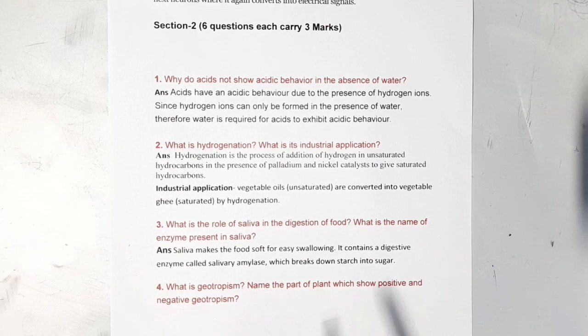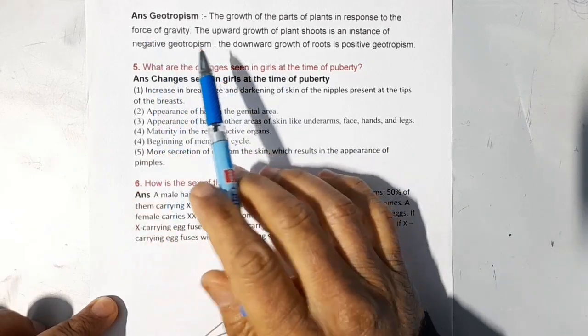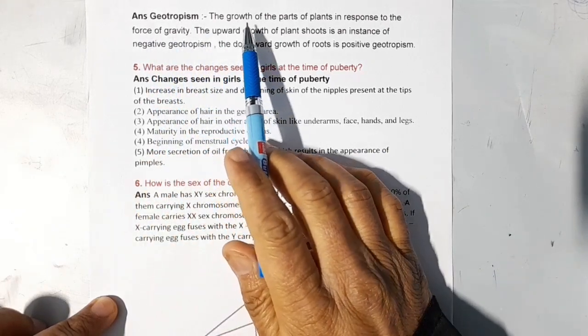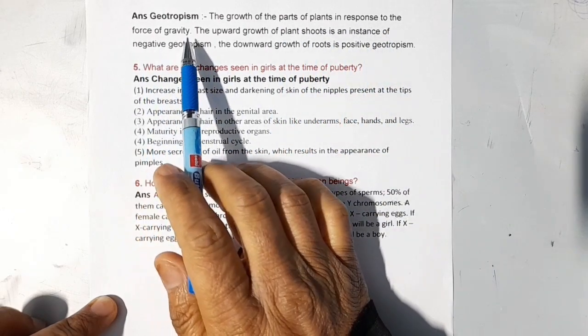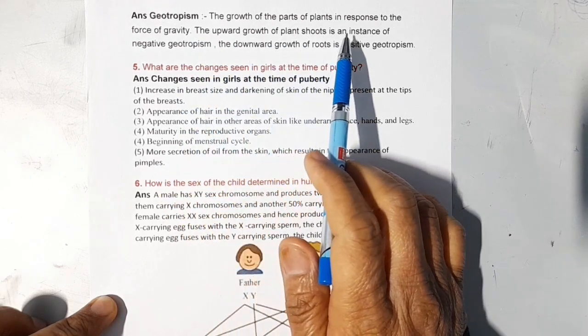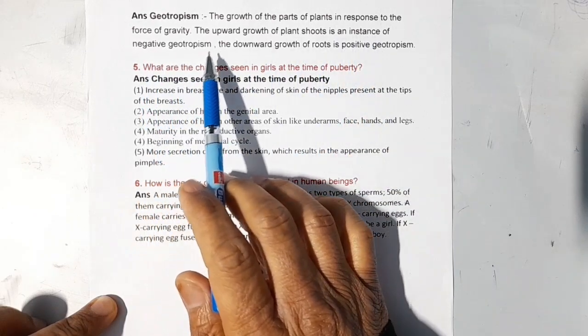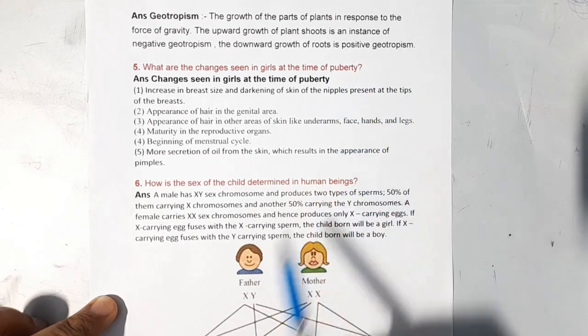Our next question is, what is geotropism? Name the part of plant which shows positive and negative geotropism. So its answer is geotropism. What is geotropism? The growth of the parts of plants in response to the force of gravity. The upward growth of plant shoots is an instance of negative geotropism. The downward growth of roots is positive geotropism.